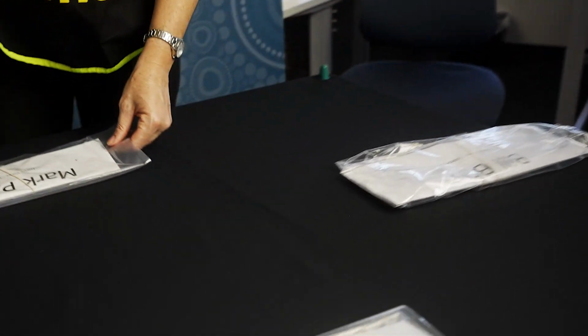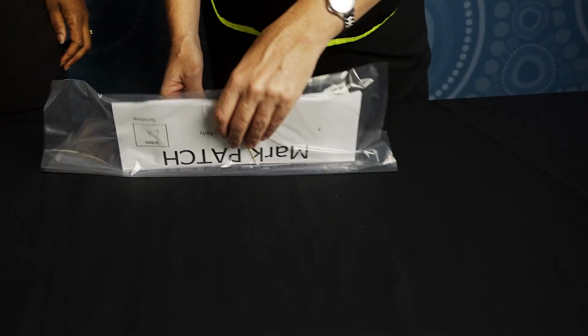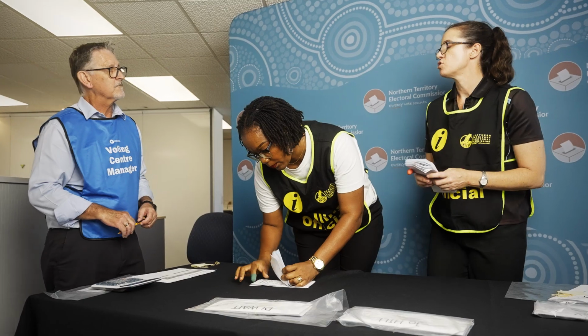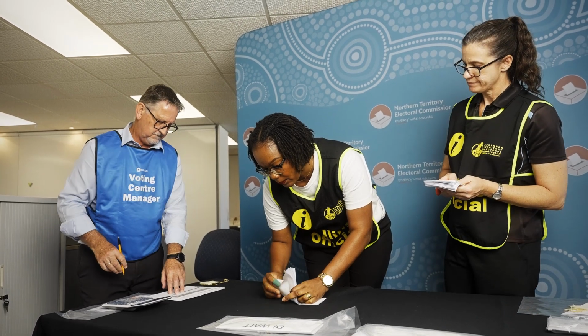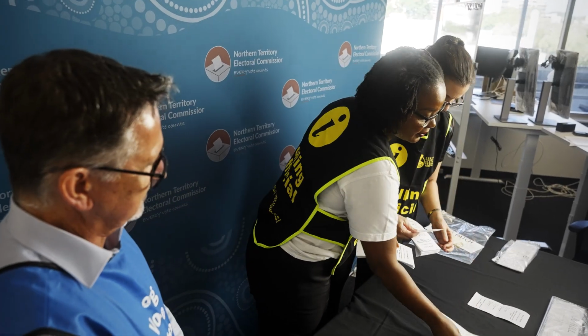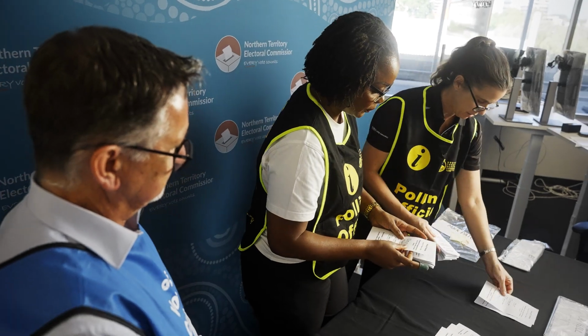Repeat the distribution process for the next candidate listed on the result slip. Once the results have been recorded and the ballot papers have been rebundled, packaged and returned, repeat again for the next candidate, and so on.